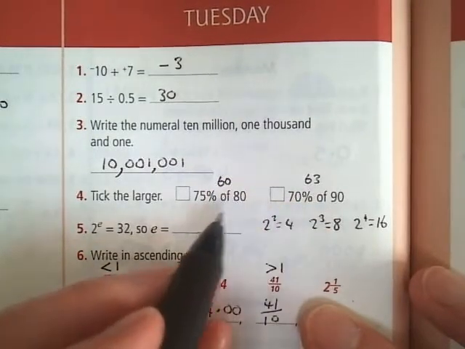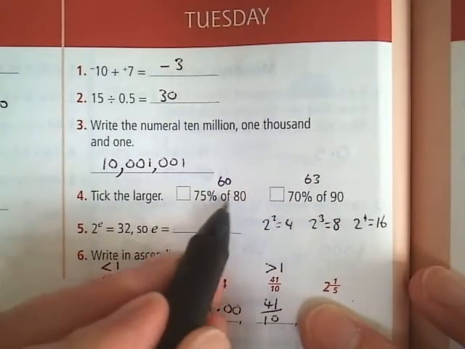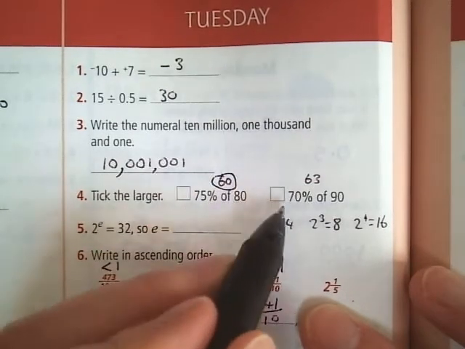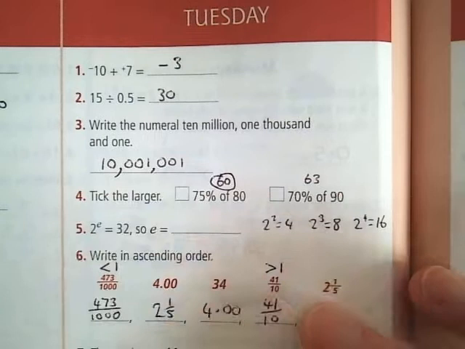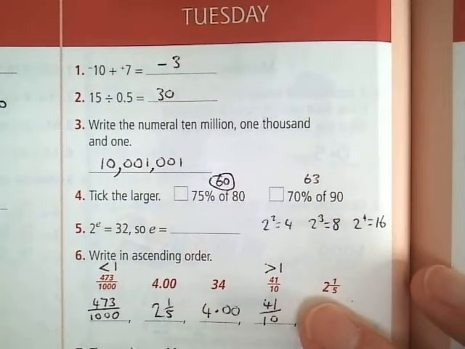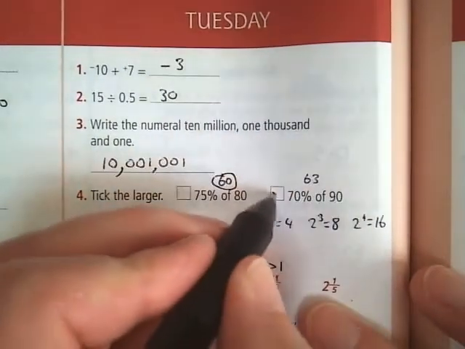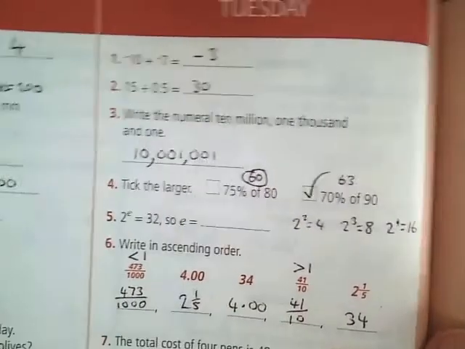Okay, 75%, sorry, 75% of 80. 75% of 80 is 60. 70% of 90, well, 70% is 0.7. So you're going to multiply 90 by 0.7, aren't you? And you're going to get 63. So that's bigger, isn't it? That's the larger one.